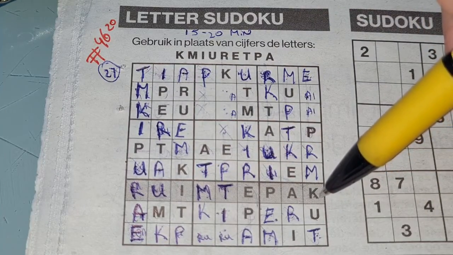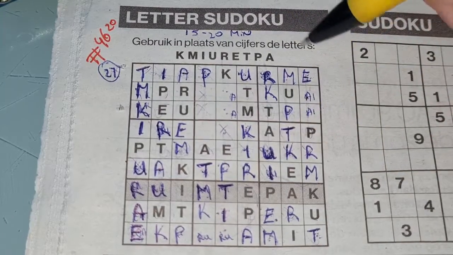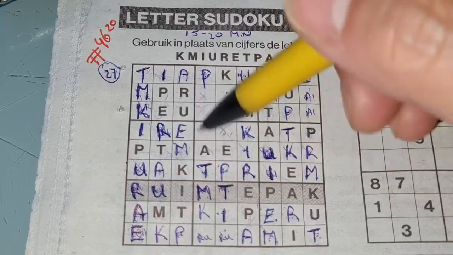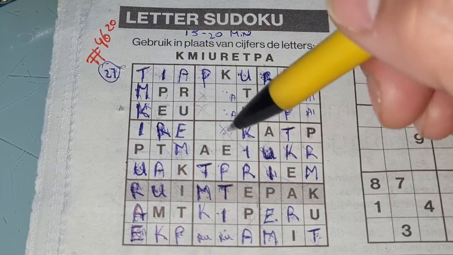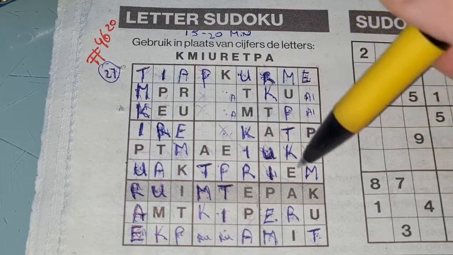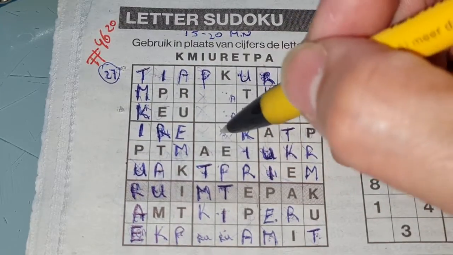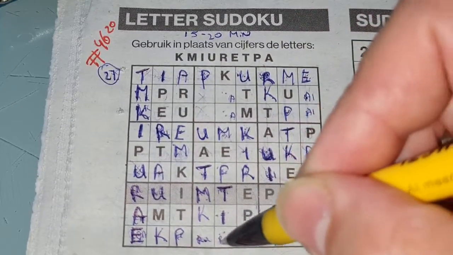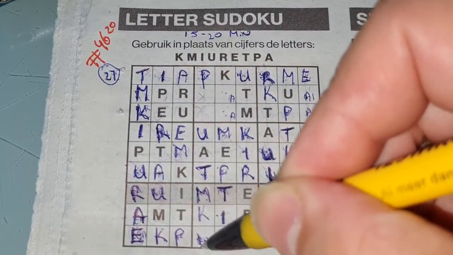Alright, in 40 minutes. Let me continue. Two missing letters in this big square: U is missing and the M is missing. We have an M there, no M there. M should be here and the U goes there. Now we have a U there, so this box can't be U anymore. That box should be U, and this box should be R.